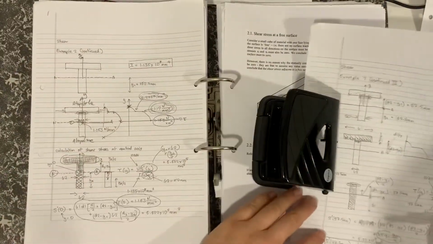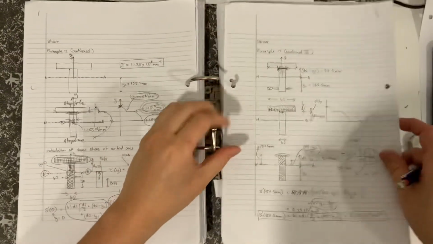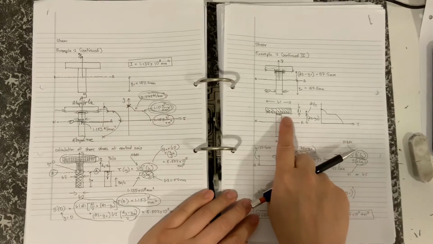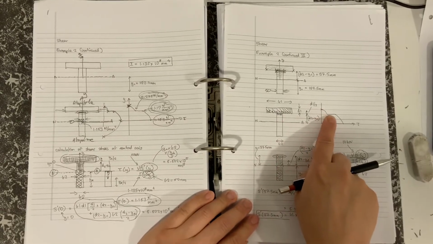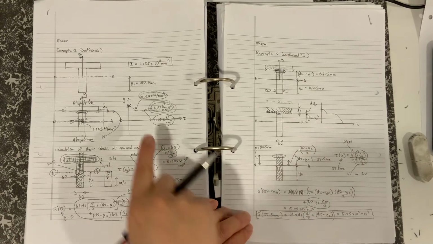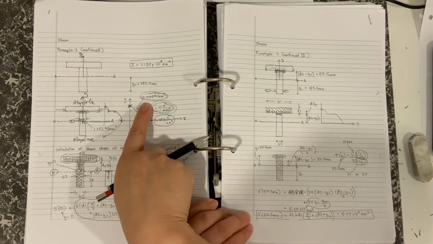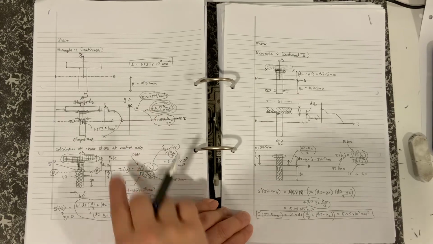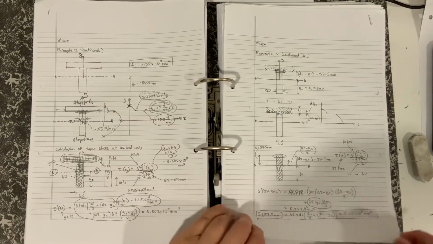Then on this page here, you can see that step that we talked about, above or below, and we're able to work out the two values there of the stress, which we can see here.